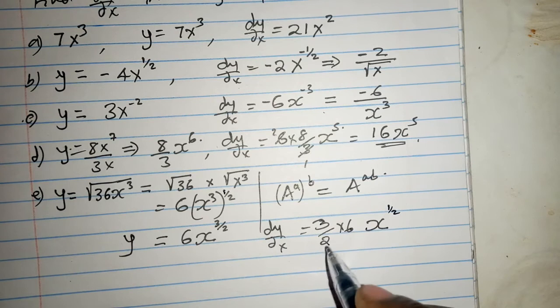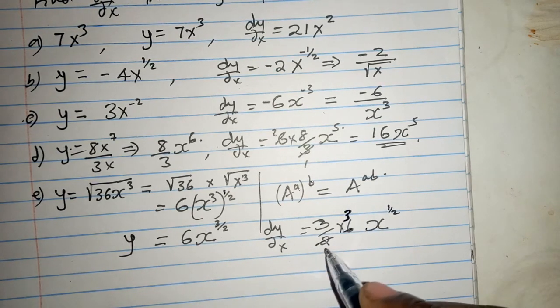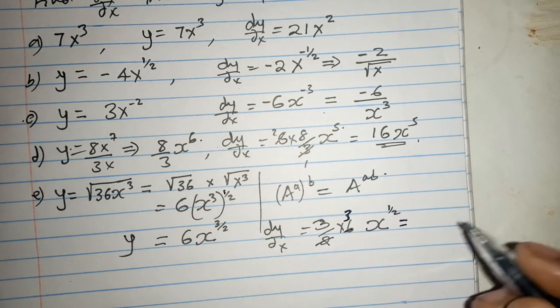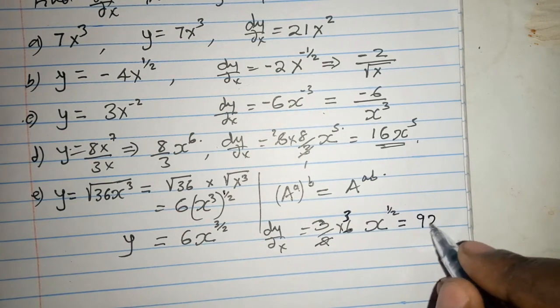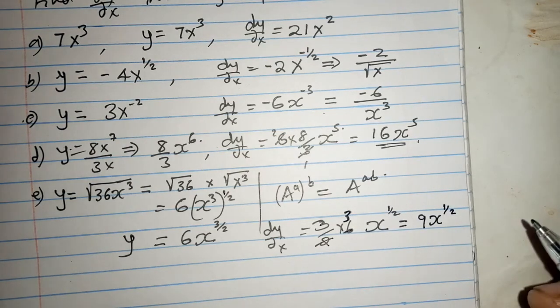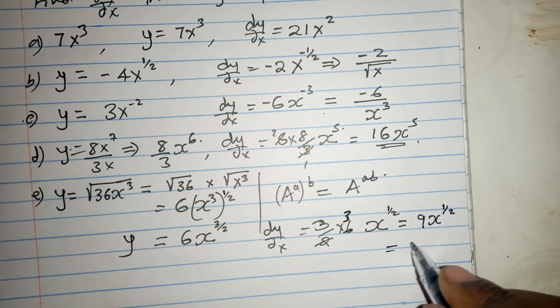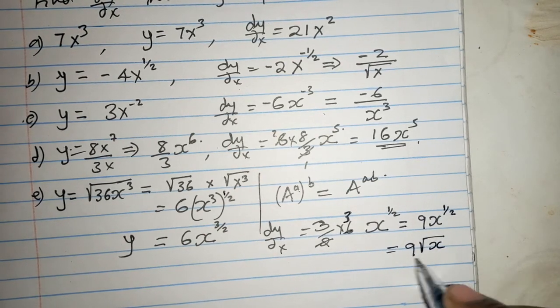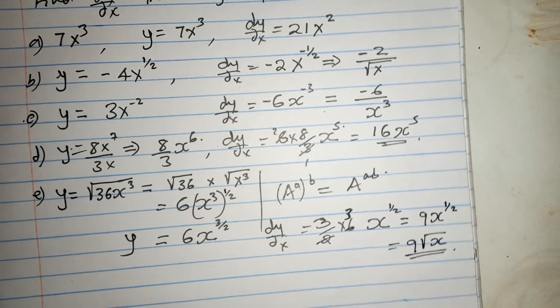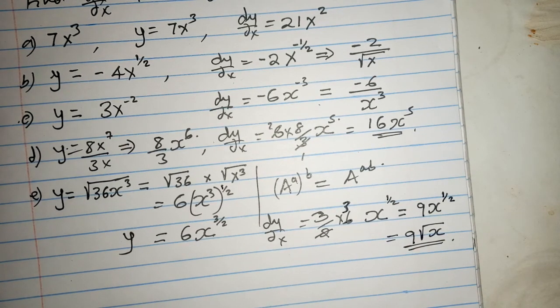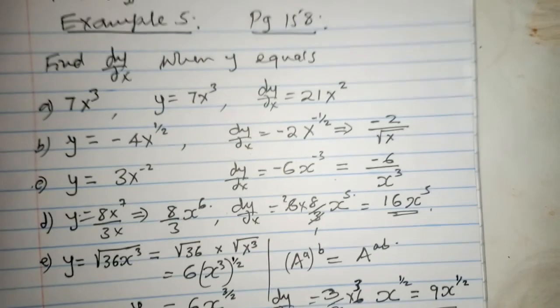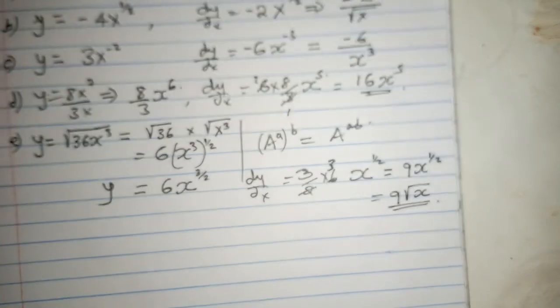If you simplify this, 2 into 6 is 3, and 3 times 3 is going to give us 9x power half. If you don't like this, then you can say 9 root x. Either way, you have the correct answer. But yes, that is the end of example 5. Please know we've used basic principles, and we have really gotten home.